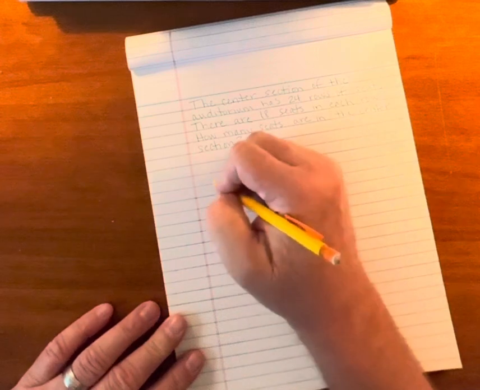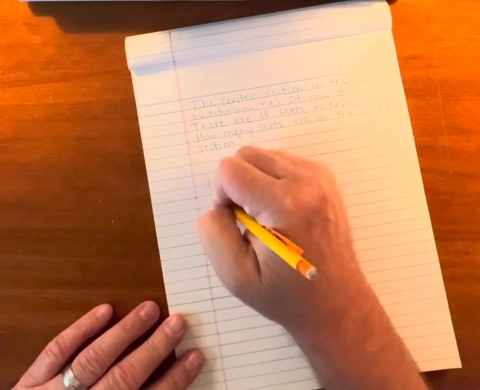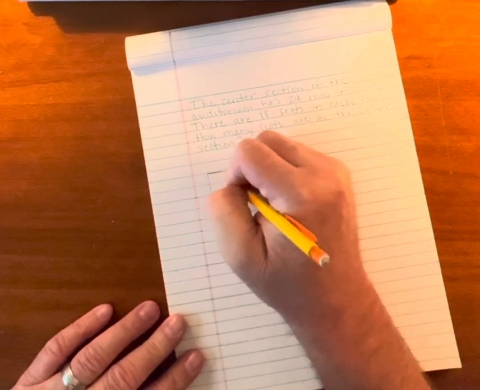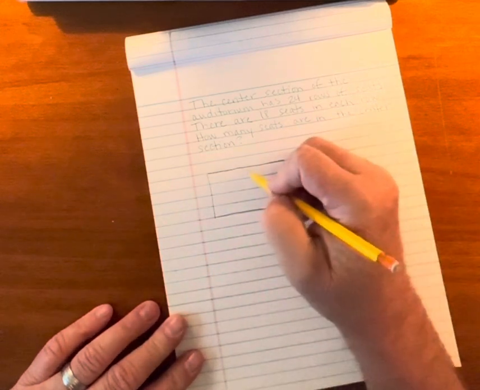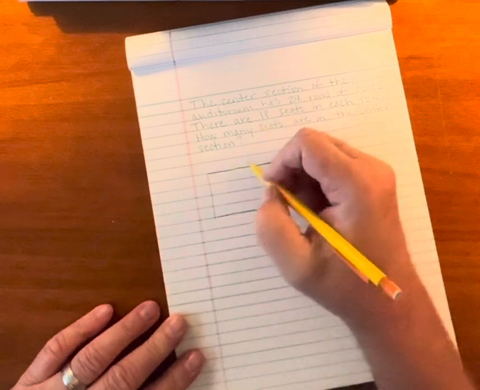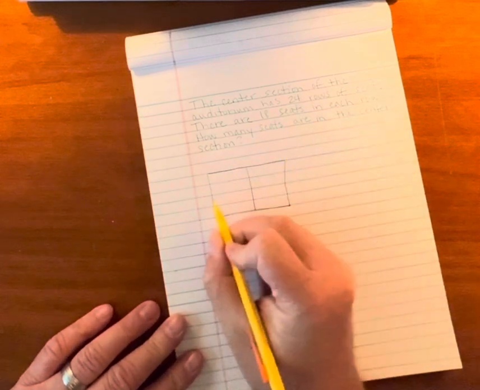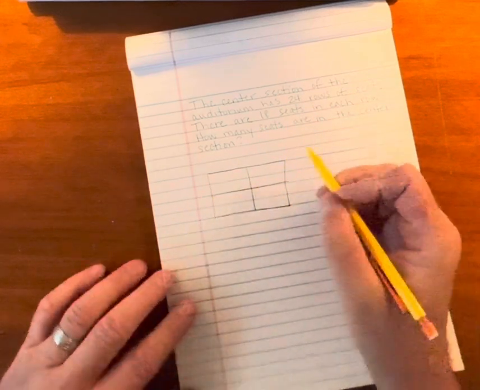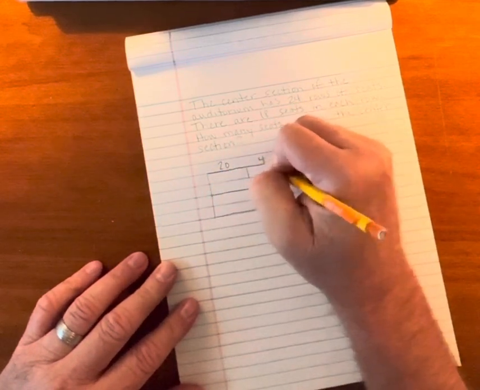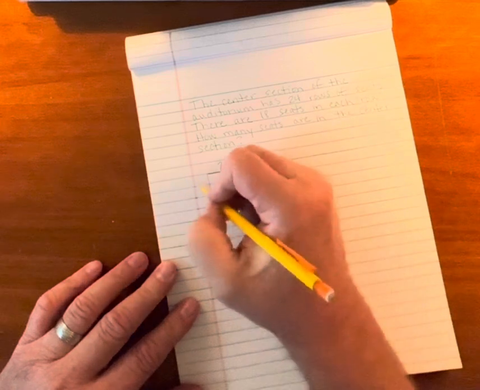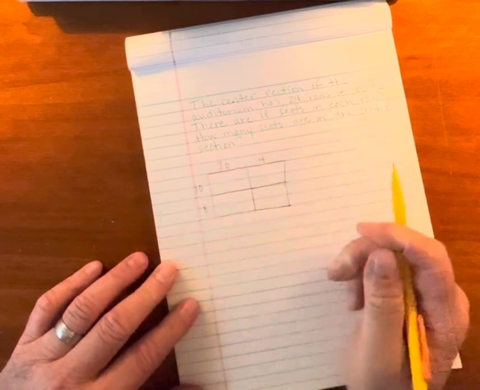One way that a lot of kids are familiar with is the area model. And so that looks like this. So you draw a rectangle. It's 2-digit by 2-digit, so you kind of make a plus in the middle. 24 becomes 20 and 4, 18 becomes 10 and 8.